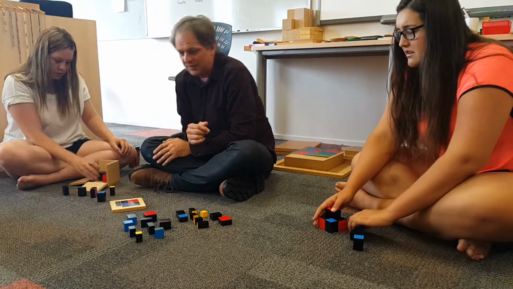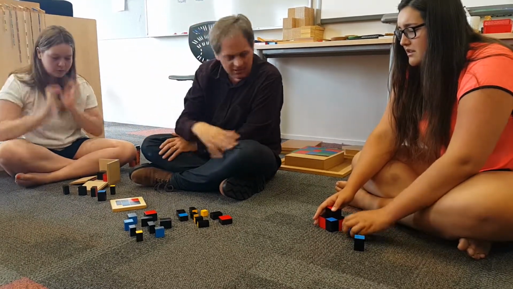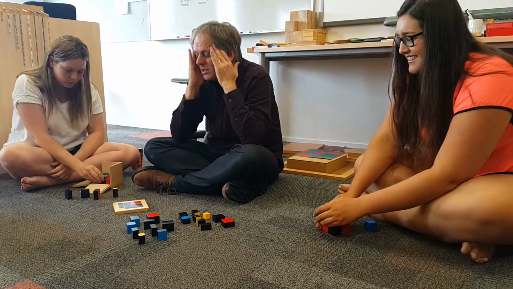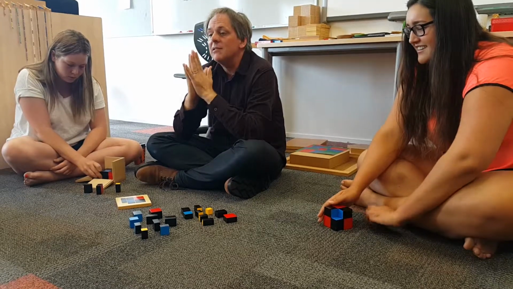Nice, eh? Okay. You do one layer and I'll get JJ to do the second layer. How are we going here? All good. So these children are 3 years old. They've been working with this material quite some time.